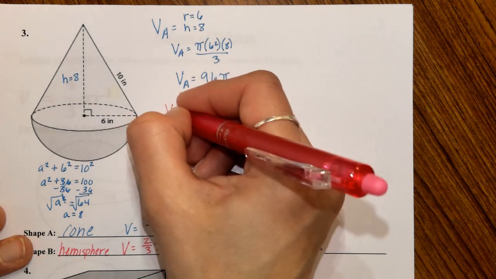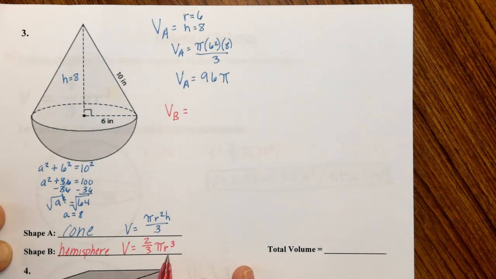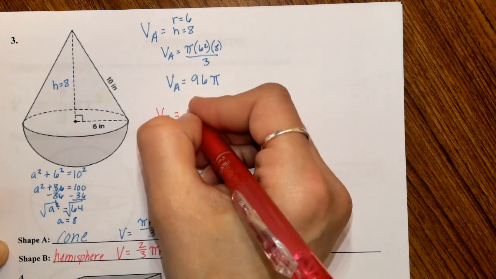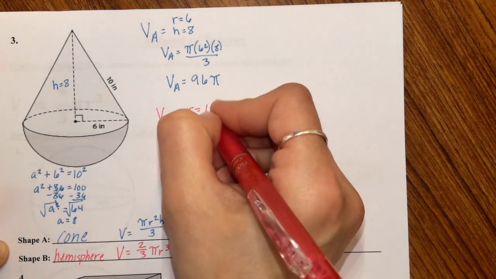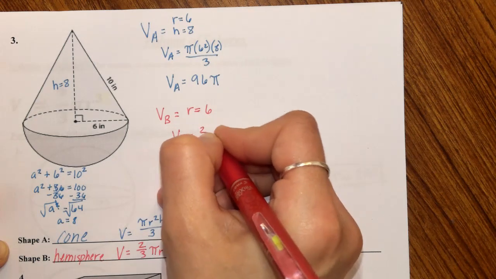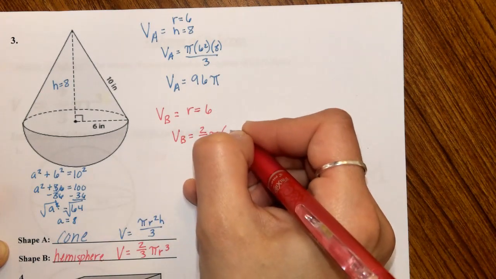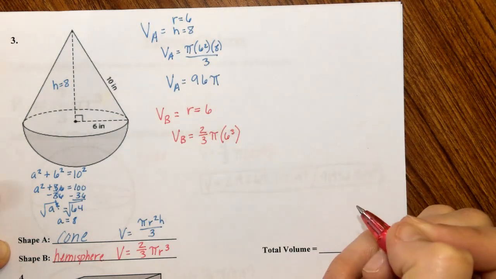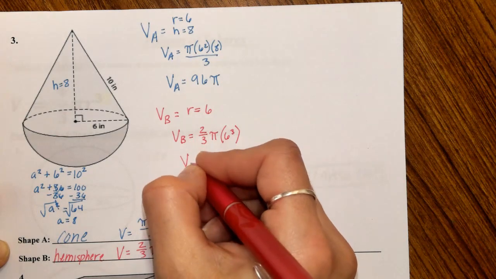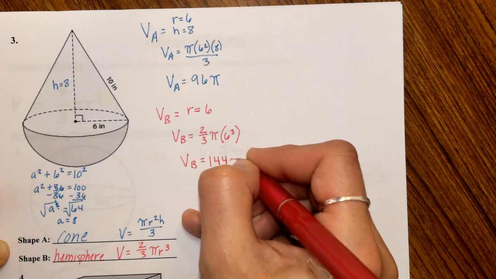All right, the volume of shape B. We've got our 2/3 pi r squared. So all we need in this formula is going to be that radius. So our r is going to equal, same thing, 6. So volume of shape B, we have 2/3 pi times a radius of 6. We are doing volume. We are cubing that without plugging in the pi symbol, leaving it in terms of pi. We're going to wind up with 144 pi.